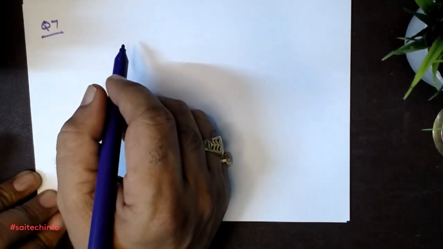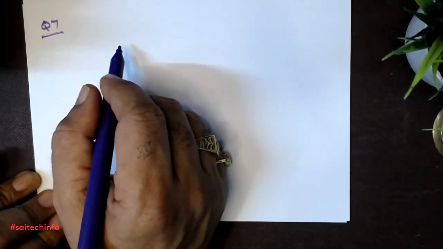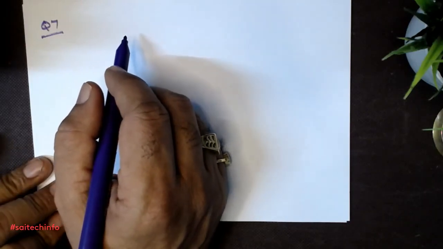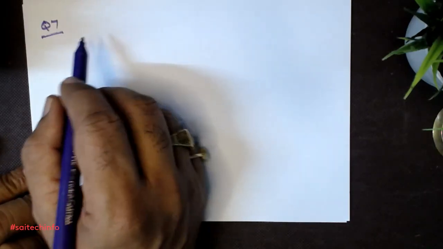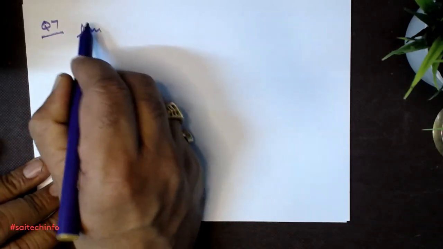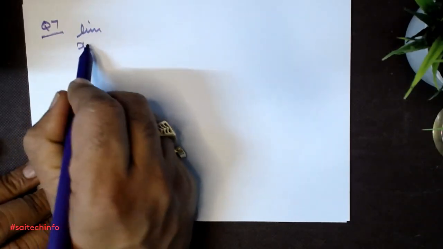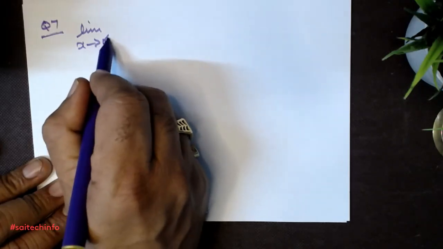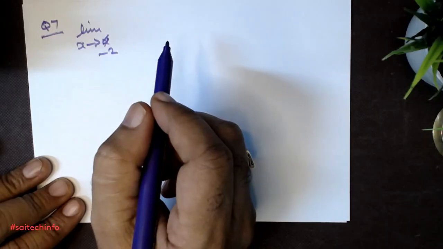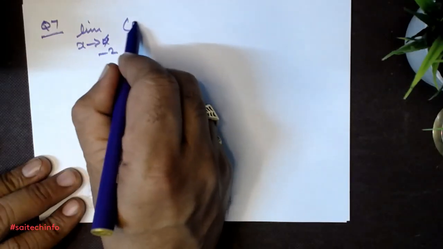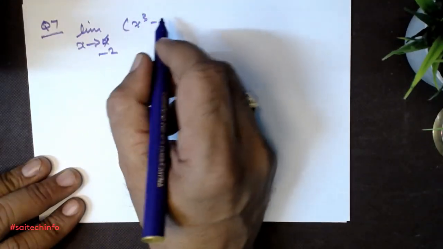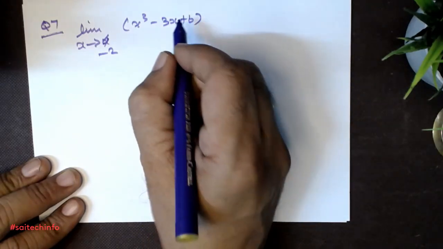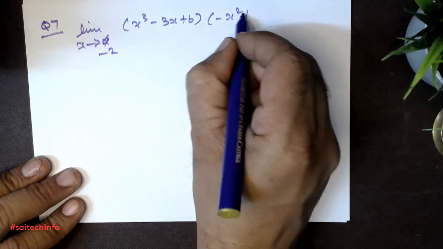Question number 7. Limit x approaches x naught, if x approaches minus 2, of x cube minus 3x plus 6 into minus x squared plus 15.